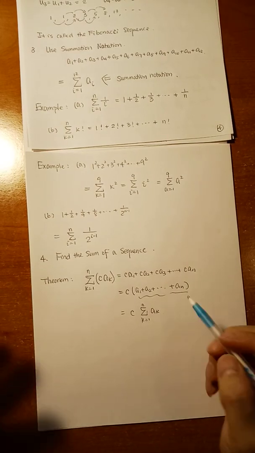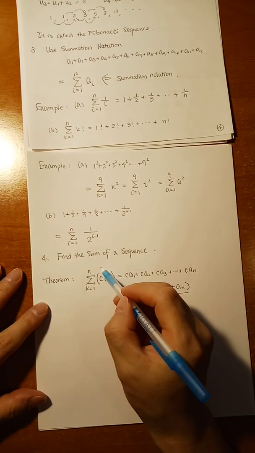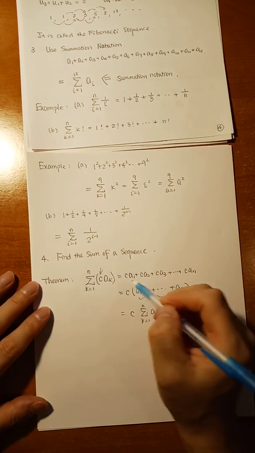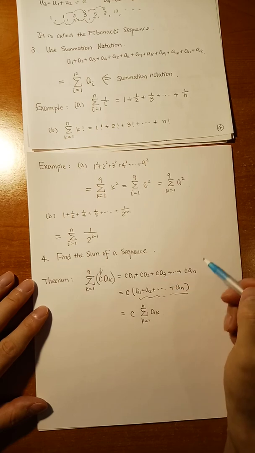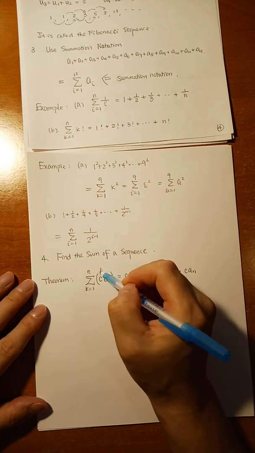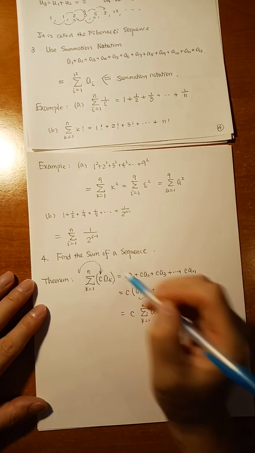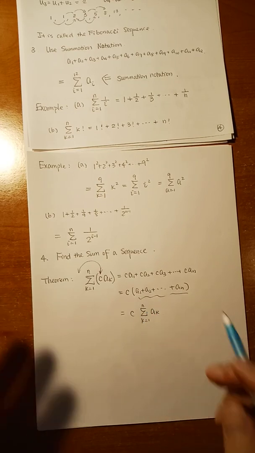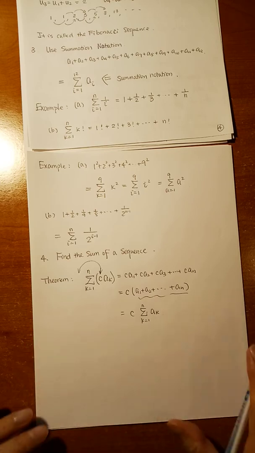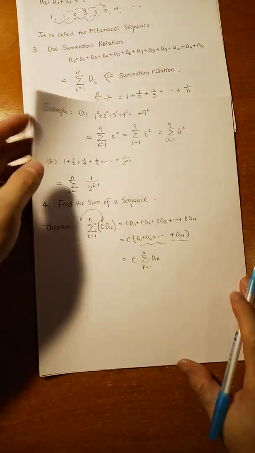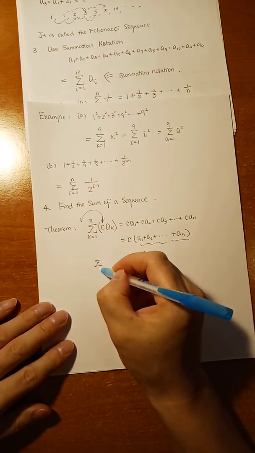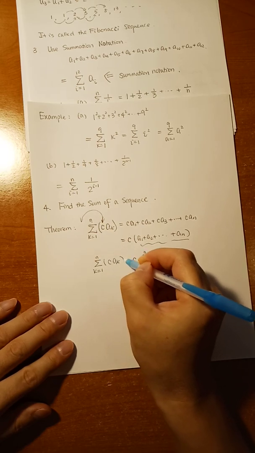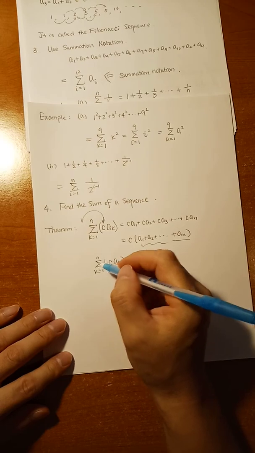Okay, so what does this mean? This means if you have a constant number, constant means it does not depend on the index. For every term, you have the same number. If you have a constant coefficient, you can move it forward. You see, you move c from inside to outside. The constant coefficient can be moved forward. That's the first property.